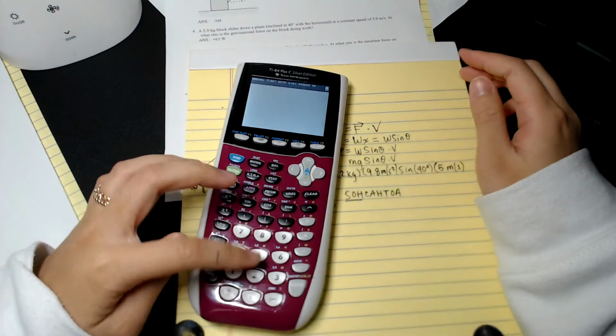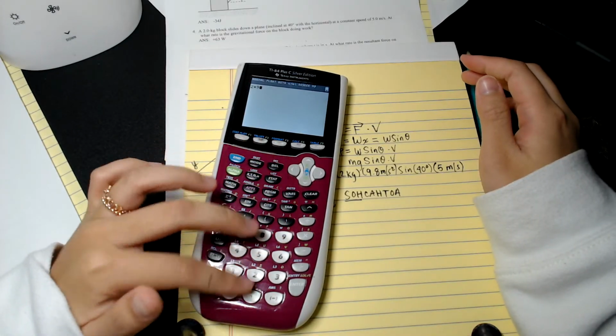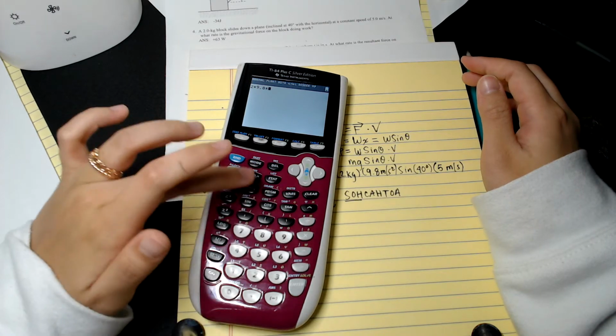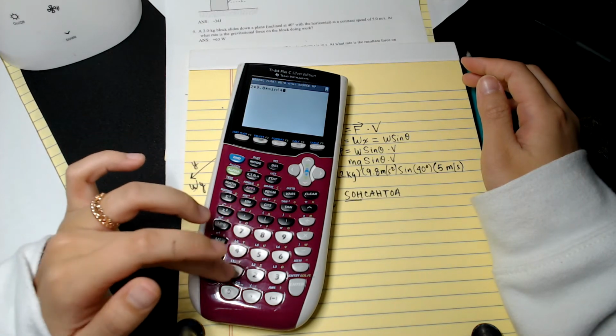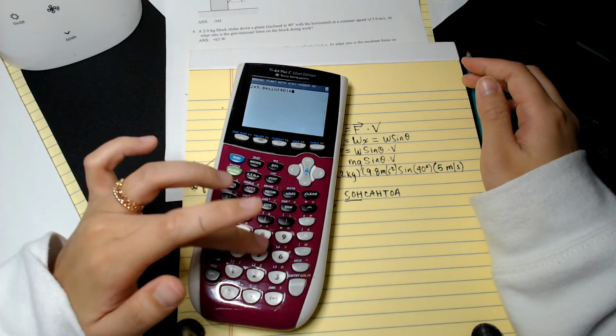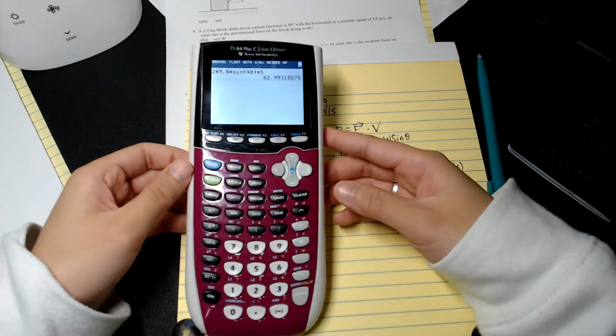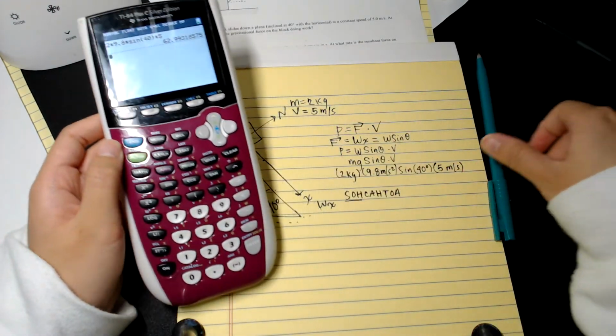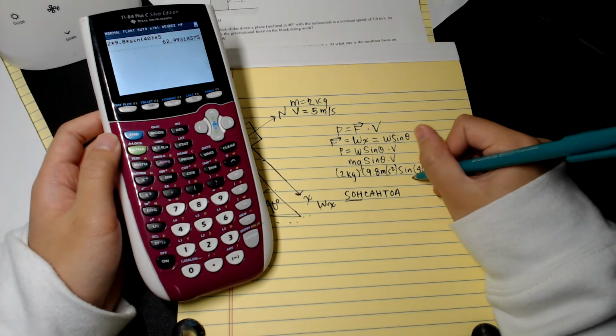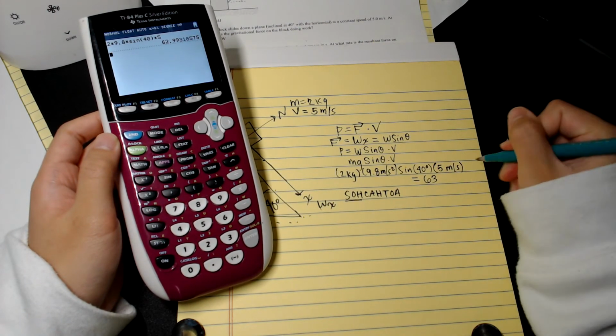Now, we are going to multiply all this out. So 2 times 9.8 times sine of 40 times 5. Now, you should get something along the lines of this answer, which rounds up to 63 watts.